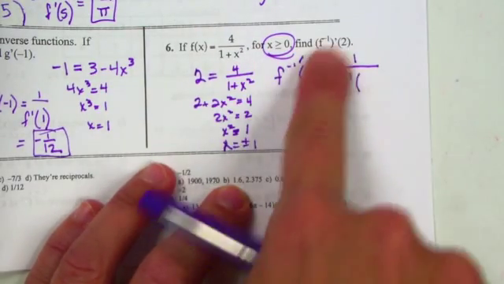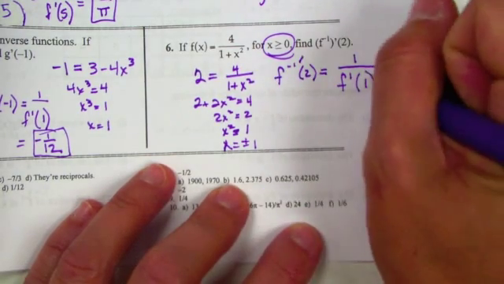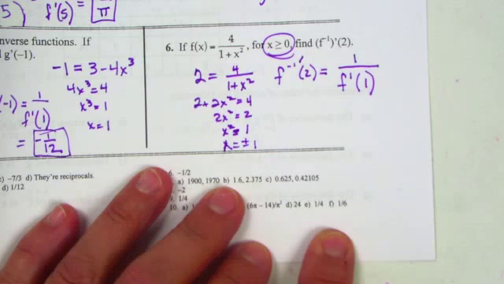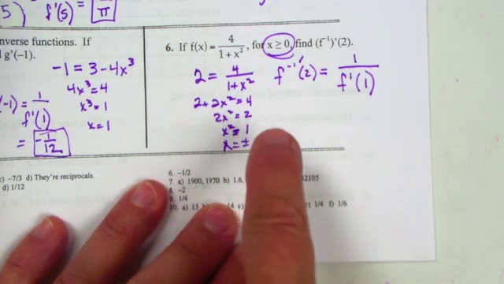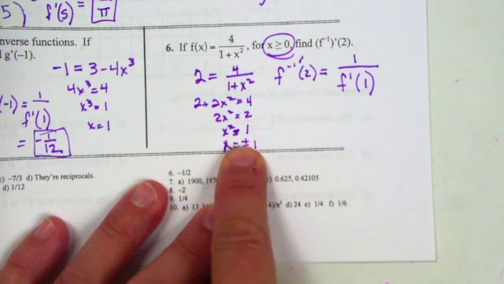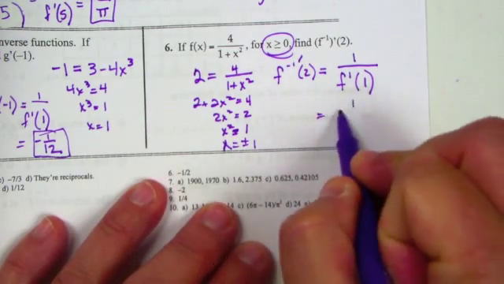Just tell me the number to put in there. 1. Right? Because that's the x value of the original, which is the y value of the inverse.